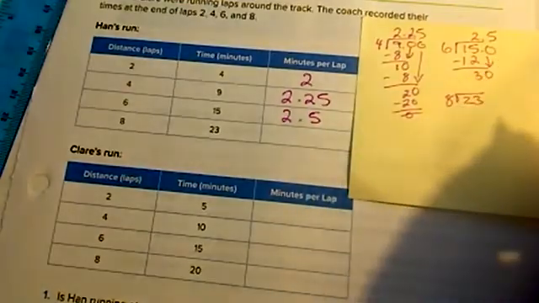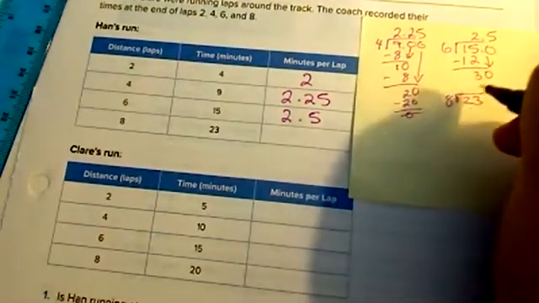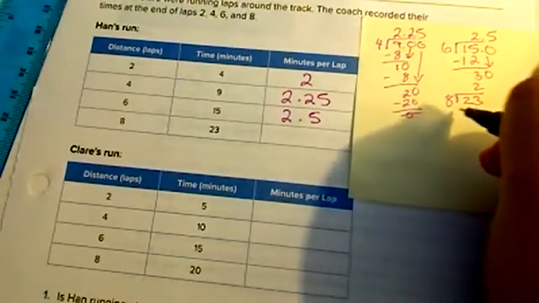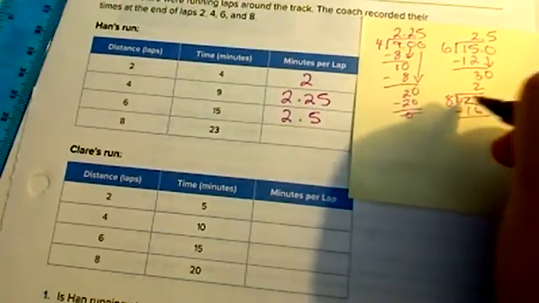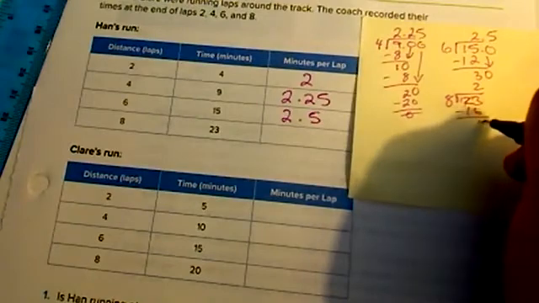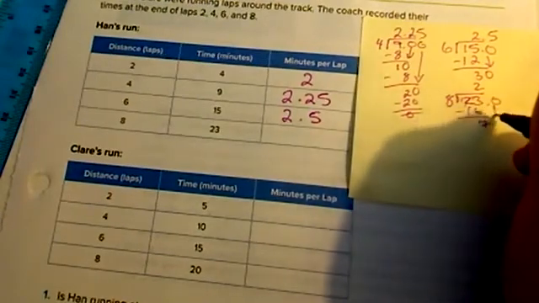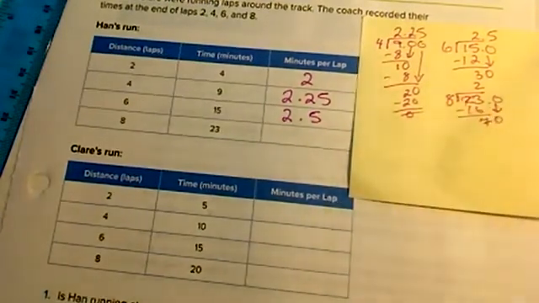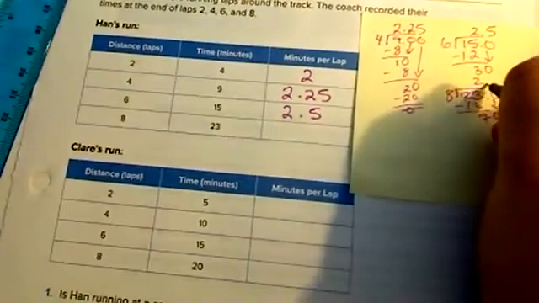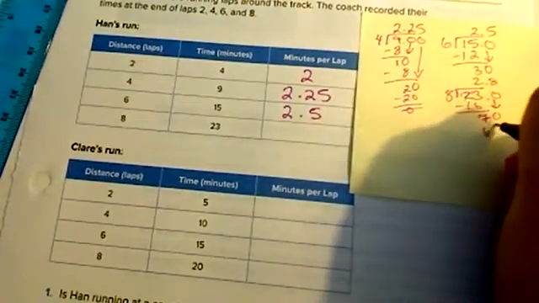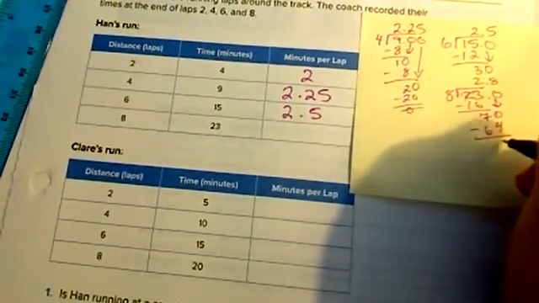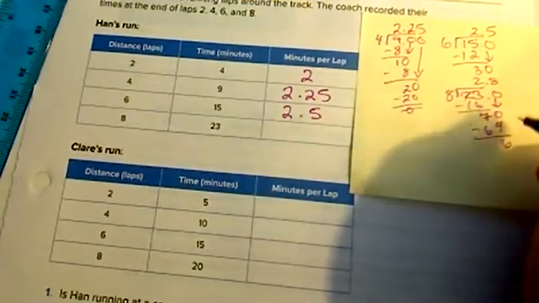8 goes into 23 2 times. We end up with 16. 23 minus 16 is 7. I'm going to have to add a 0. 8 goes into 70 8 times. We're going to end up with 64. Subtract, we're going to have 6 left over.